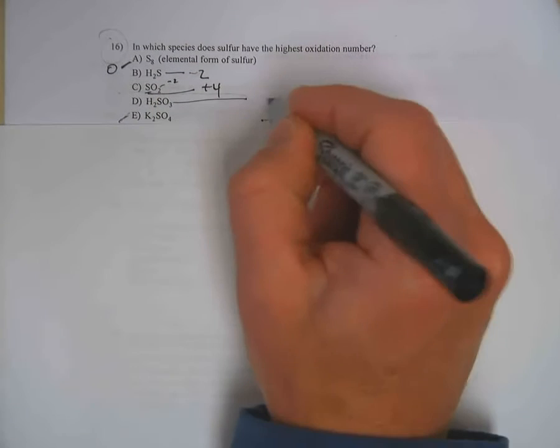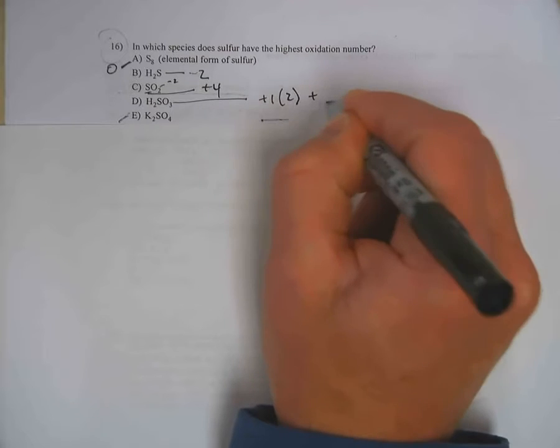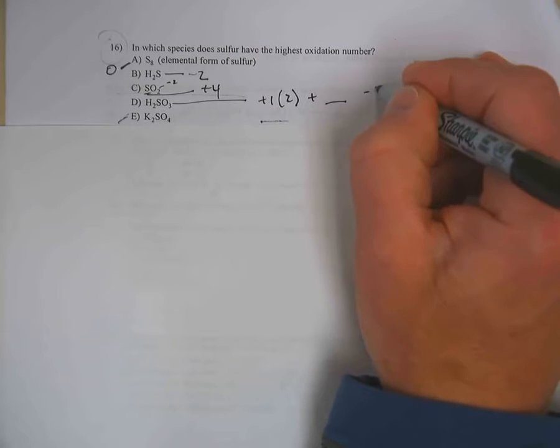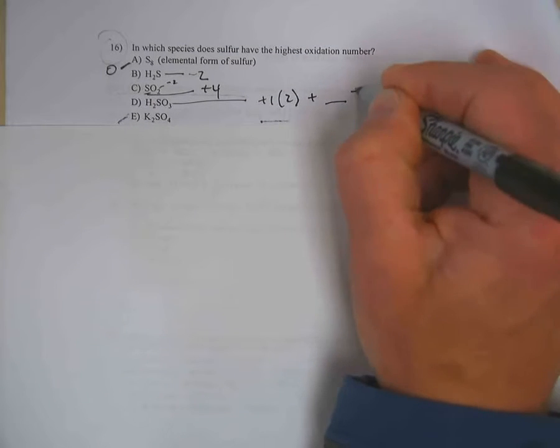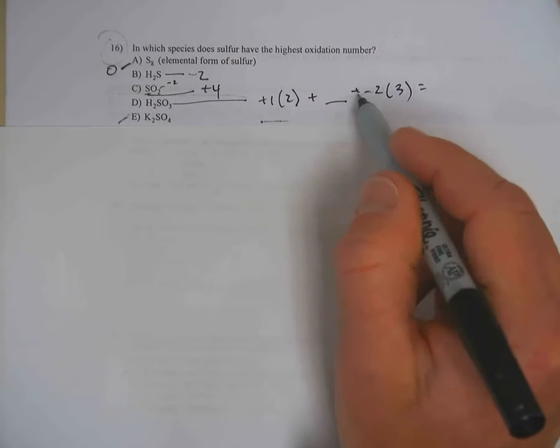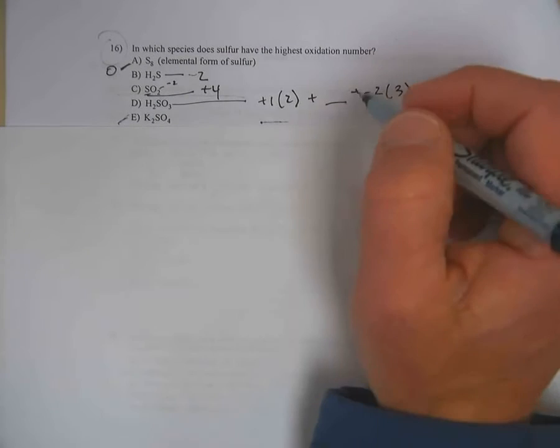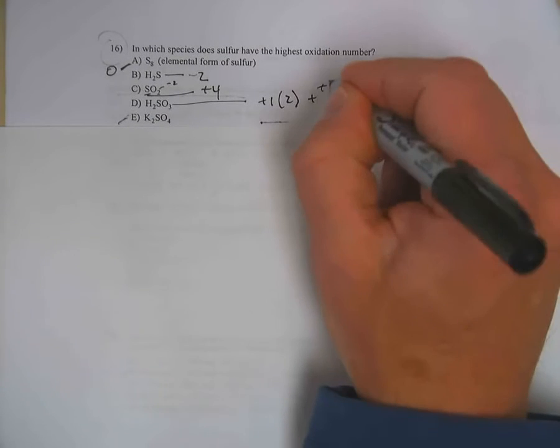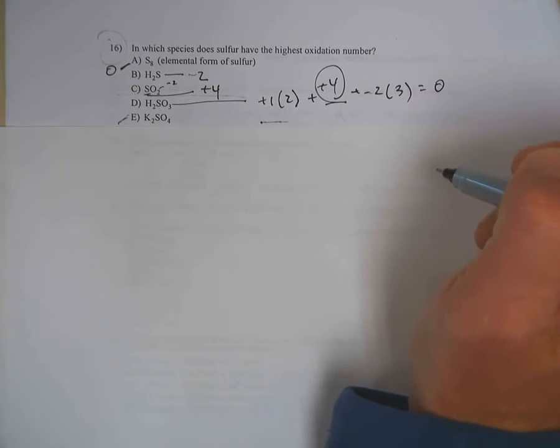In this one right here, hydrogen's positive 1, there's 2 of them. Sulfur's some oxidation number. Oxygen's negative 2, and there's 3 of those. Add those together and solve a little math problem. You figure out that sulfur must be positive 4 as well, because it all has to add up to 0.